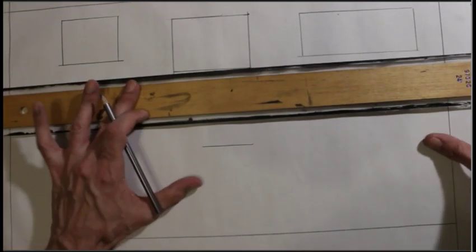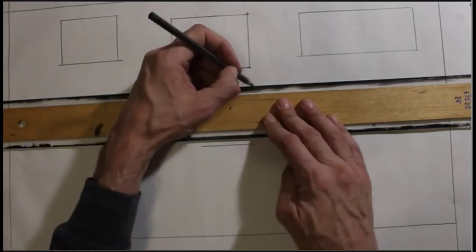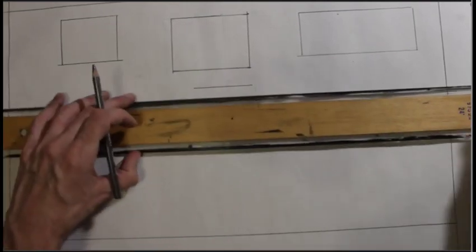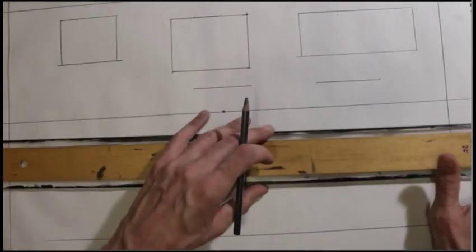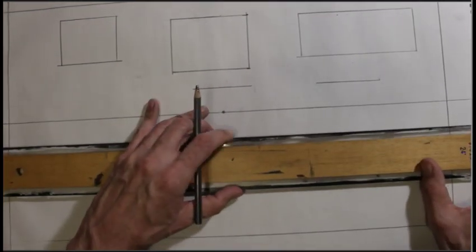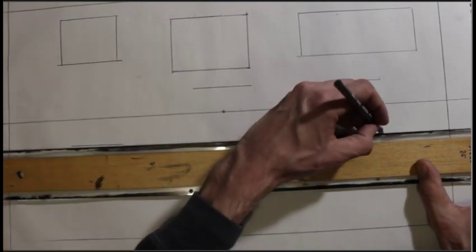So let's carry on with our T-square. Alright, oopsie.